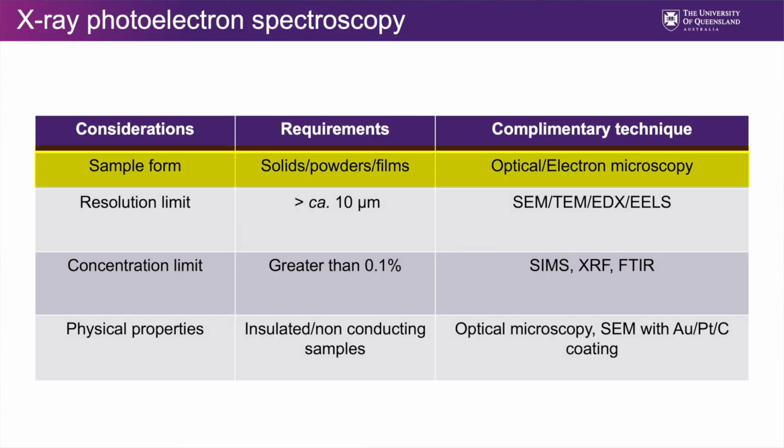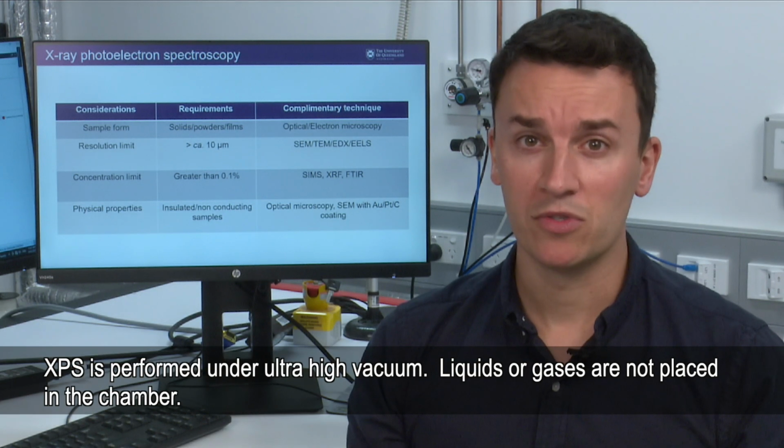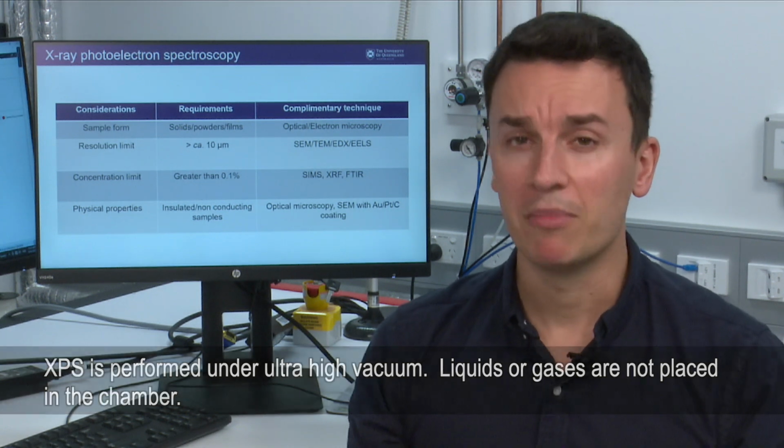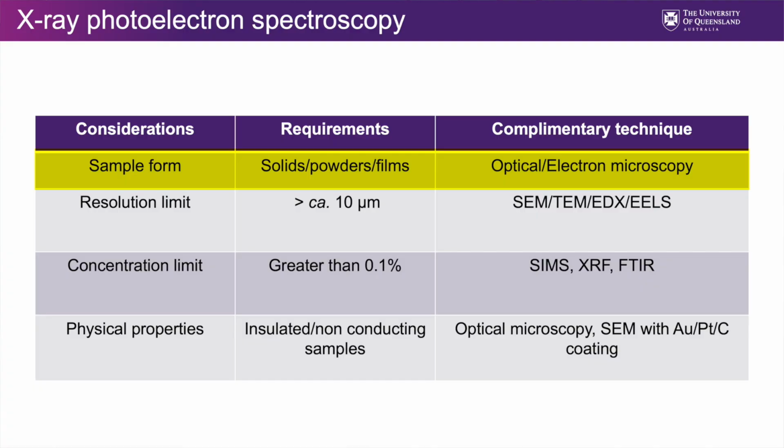For XPS, the sample needs to be a solid or a powder or a thin film. This is because it is a technique that's performed under ultra high vacuum, and so liquids or gases, we can't put these into the chamber. As a complementary technique, something like electron microscopy or optical microscopy could help you out.